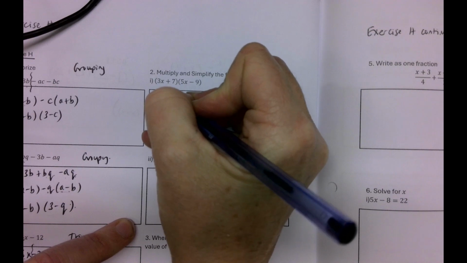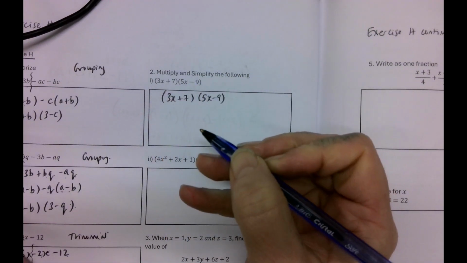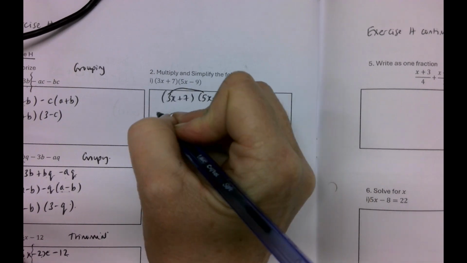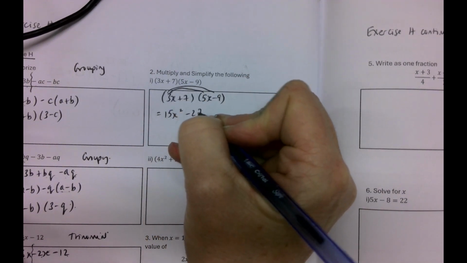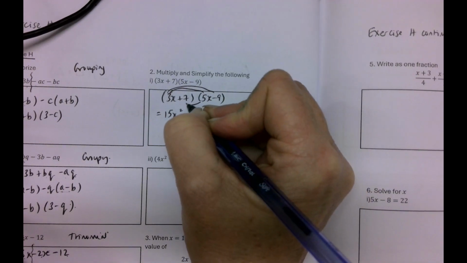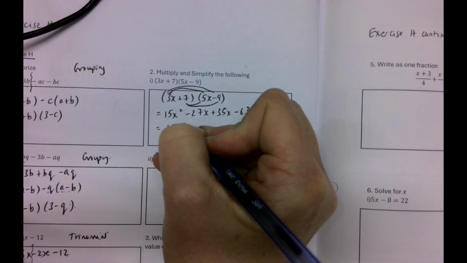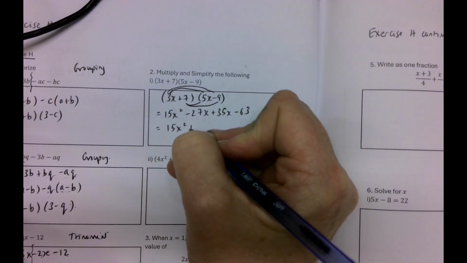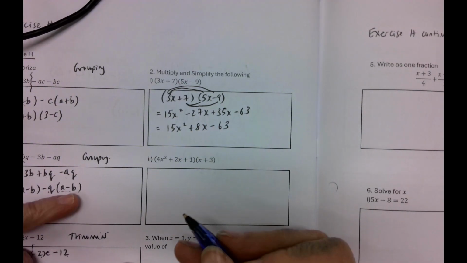Multiply and simplify the following. So everybody should be getting this. Everybody should be able to multiply out 2 brackets. 3x by 5x is 15x squared. 3x by minus 9 is minus 27x. 7 by 5x is plus 35x. And 7 by minus 9 is minus 63. So 15x squared, minus 27x plus 35x is plus 8x, and minus 63.